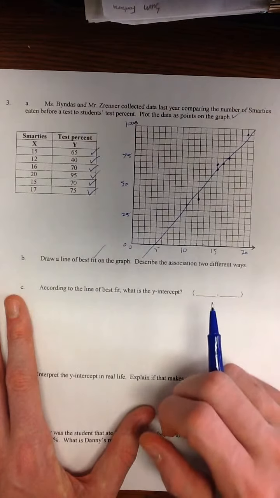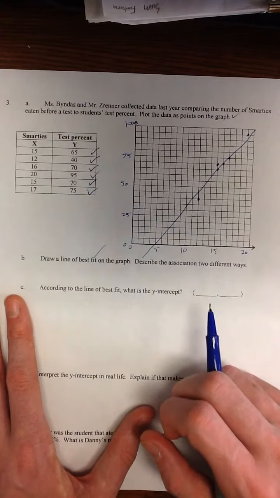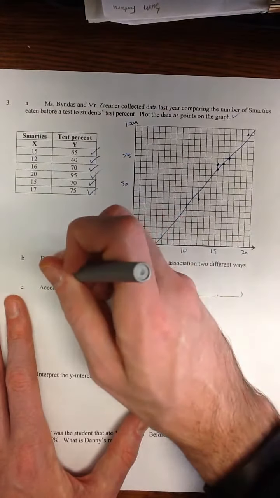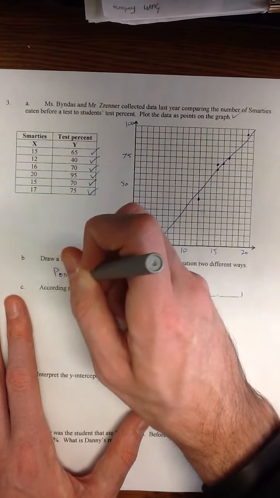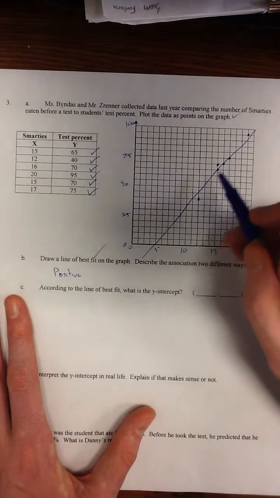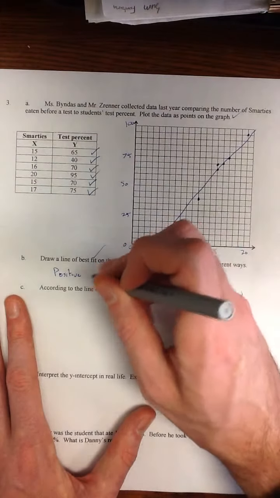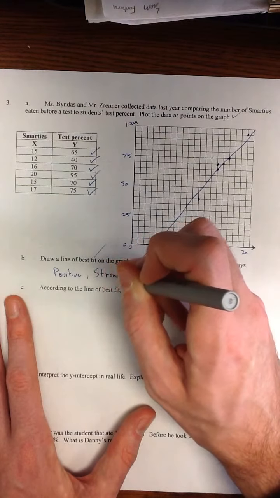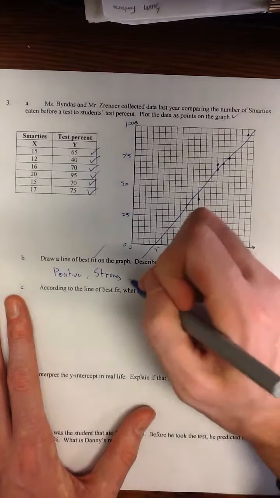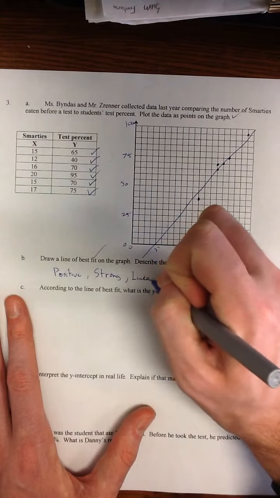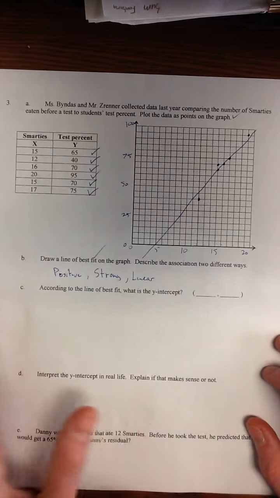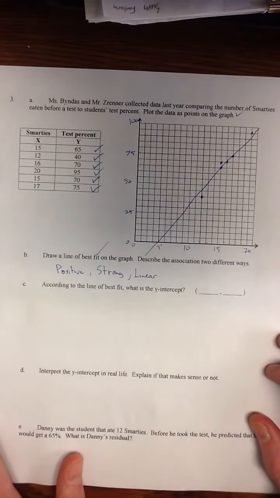Describe the association. Well, we got a choice between positive and negative. This is sloping upwards, so that's positive, so I'm going to say positive. Then we have a choice between strong and weak. All the points look kind of close, so I'm going to say that that's strong. That line looked pretty easy to draw. If I wanted to, I could also say it's linear, because we did talk about linear and non-linear. So those would be my choices. Any two of the three would have been okay.